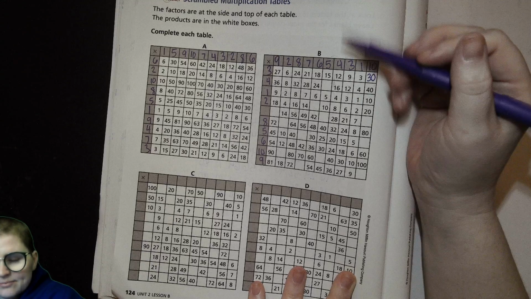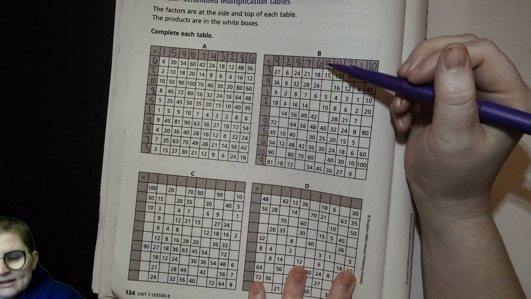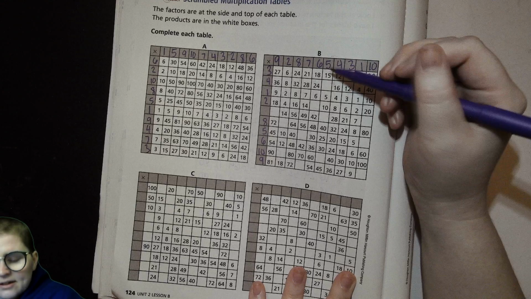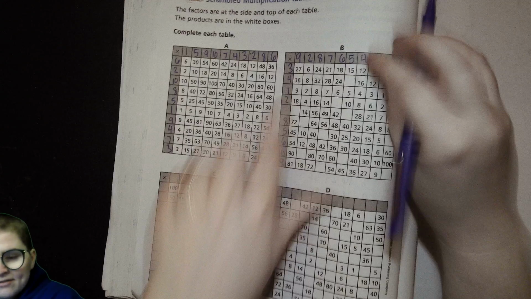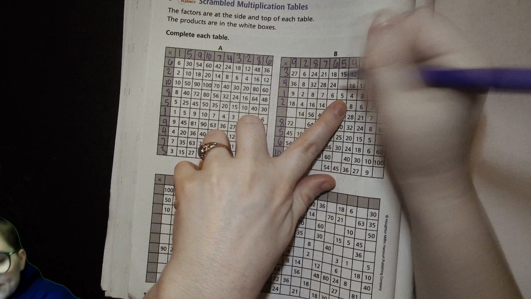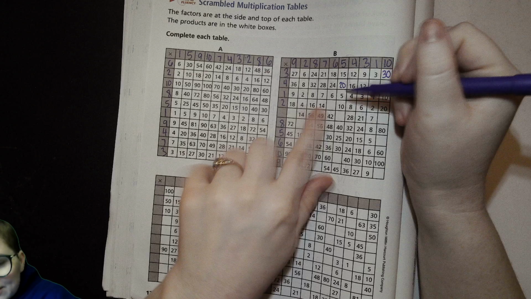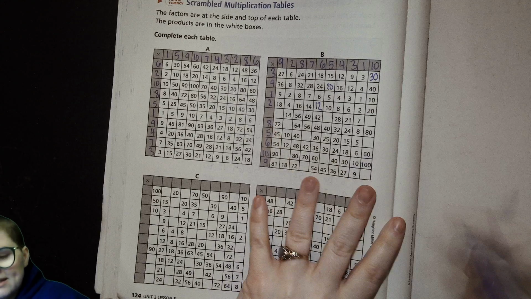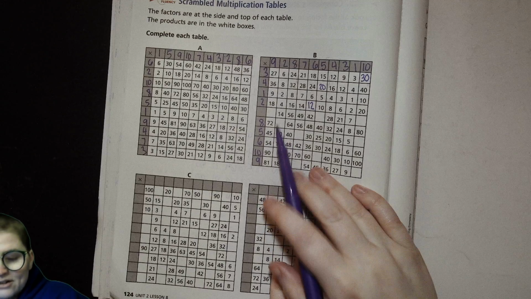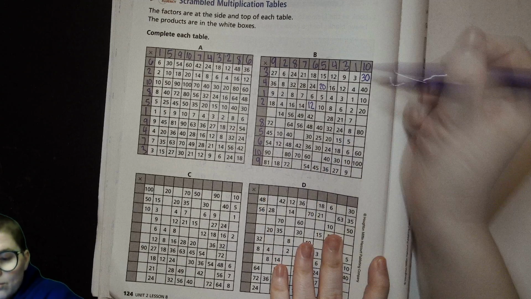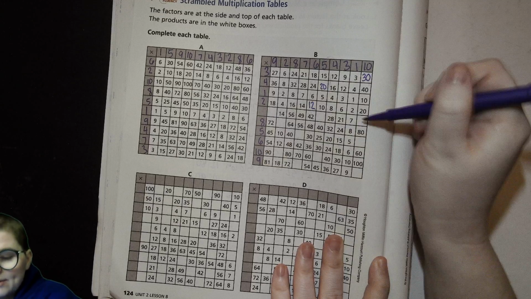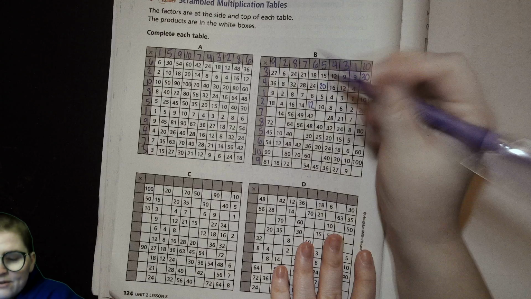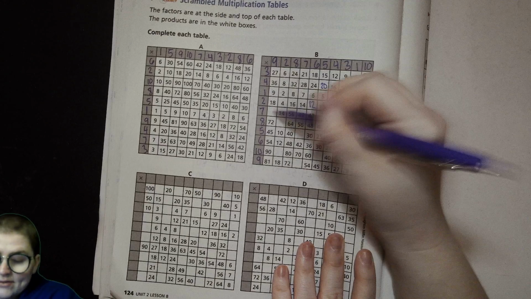Let's see. We got 4 times 5. This one right here, 4 times 5, 20. Oh wait, that one's already in. The next one's missing. 2 times 6. That's got to be 12. Now this one we're still missing now. Let's see if we can identify a common factor. So, ooh, 1 times this number is 7, so it has to be 7. And then 14, you can multiply 2 by that to get 7, so that makes sense.